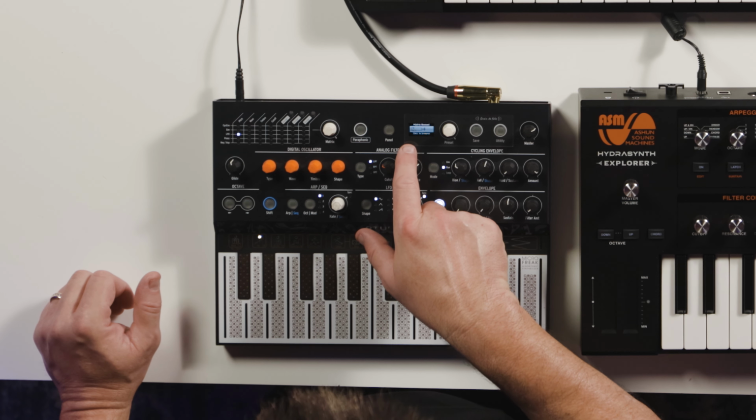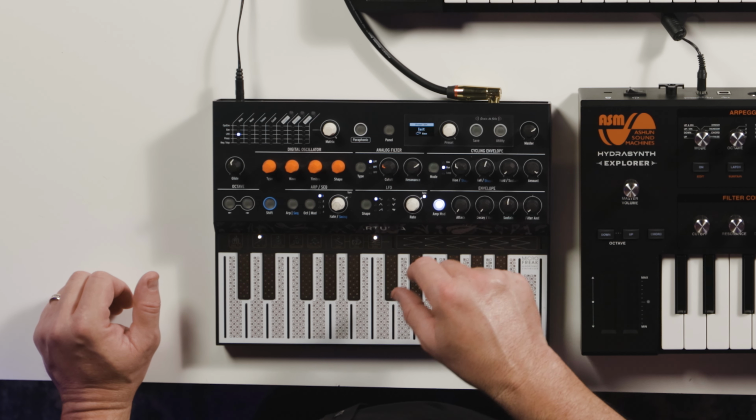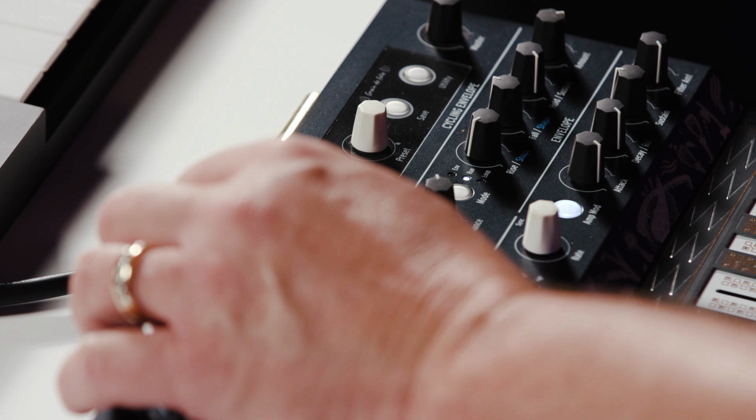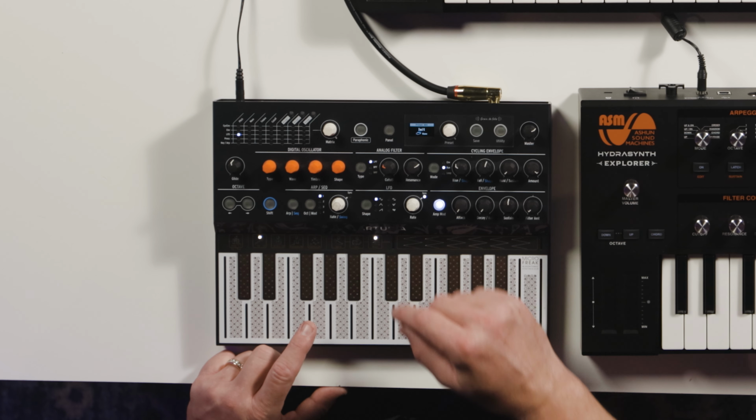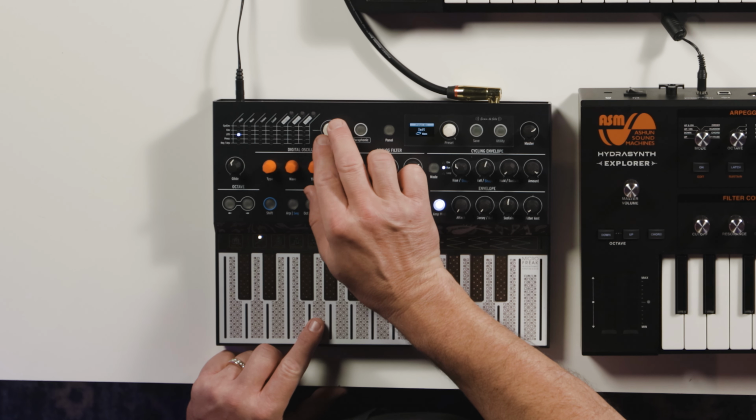And over here, I can see that the LFO is modulating pitch, and it's asking me to now turn the knob to set the amount. So right now the amount is 0.